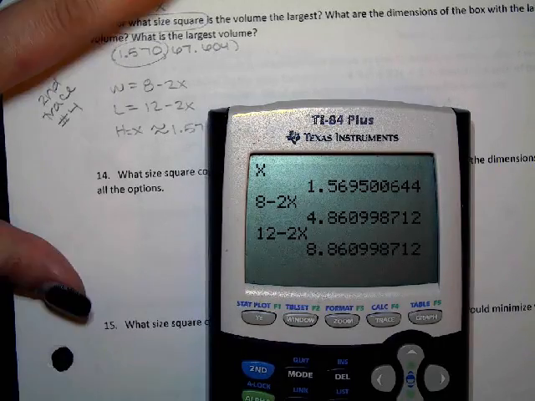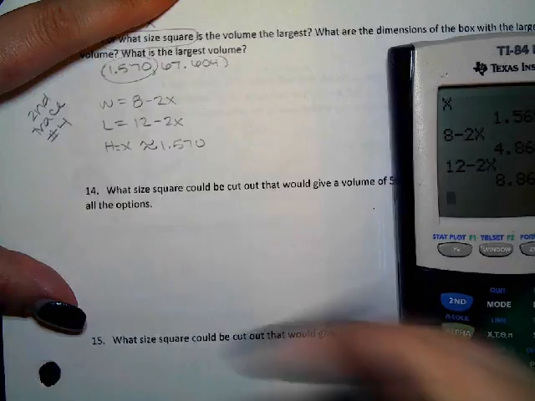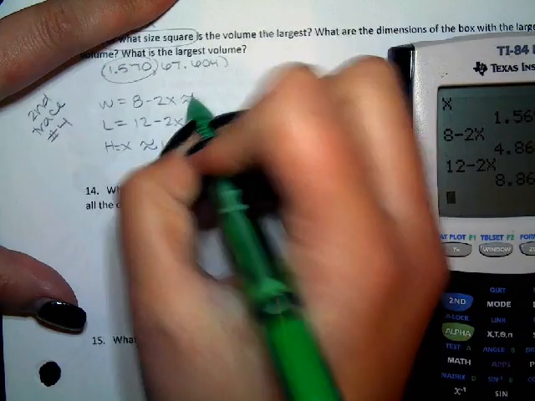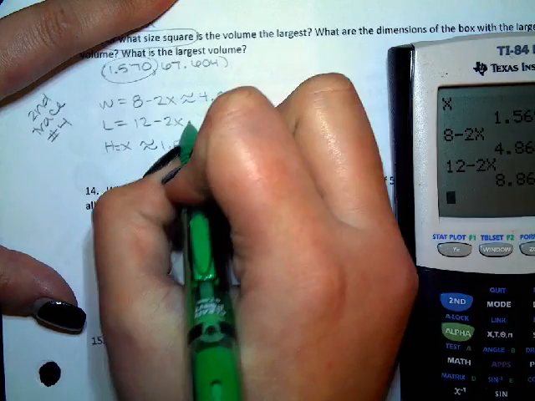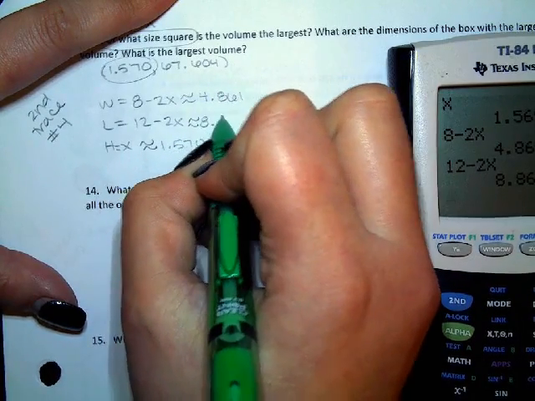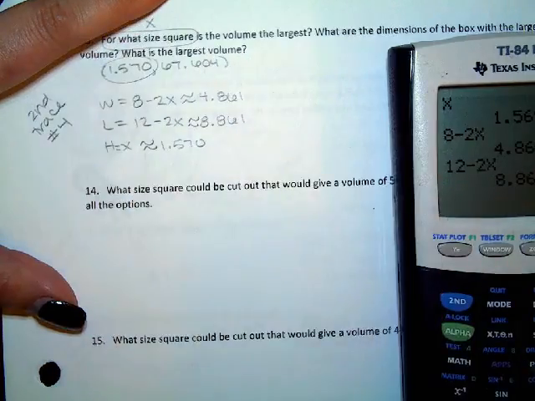And then what is the largest volume? Oh, there's the answer to that next question. Okay, so we have all the numbers we need. We're going to be able to write our sentence for that one pretty good. All right. Any questions on number 13? Yeah, Alex.